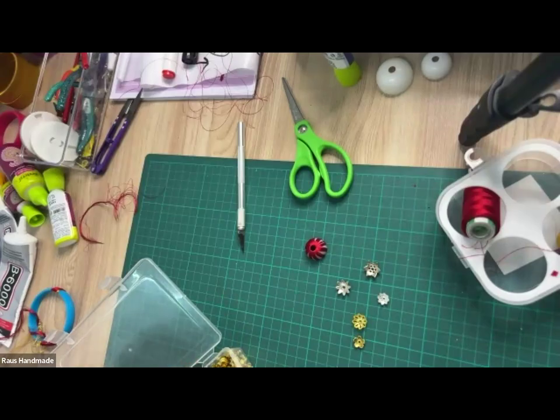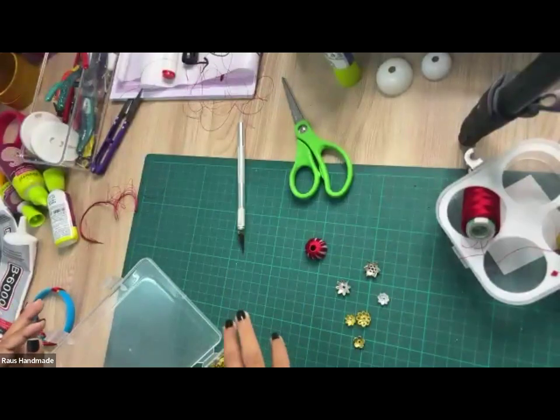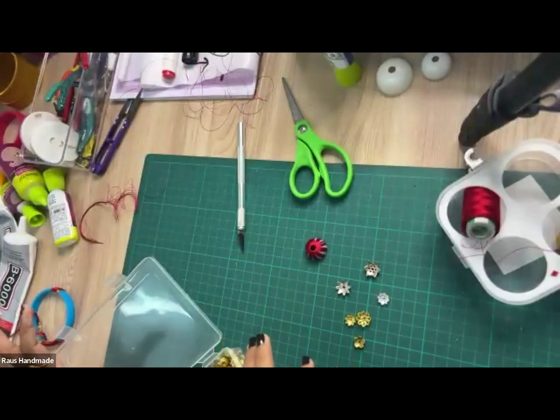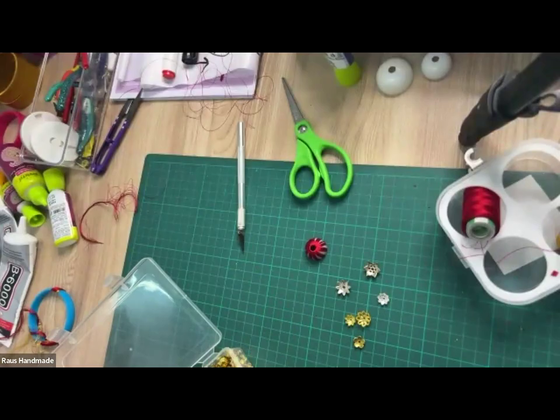I'm showing you just a few of them. I'm searching for the smaller one. Yeah, I got it.